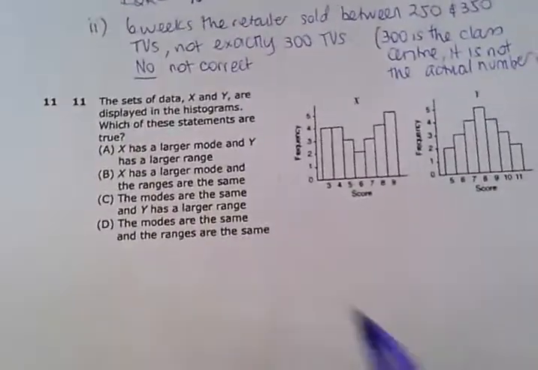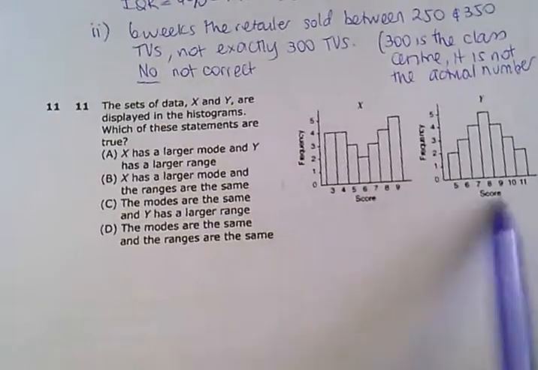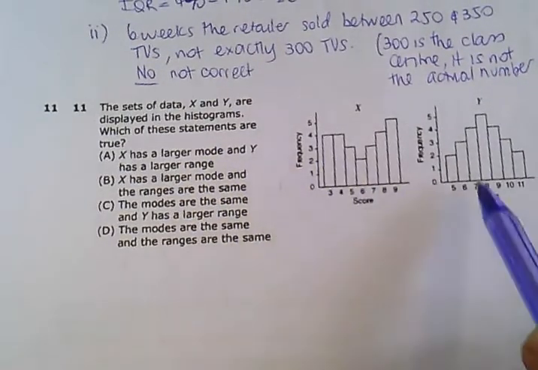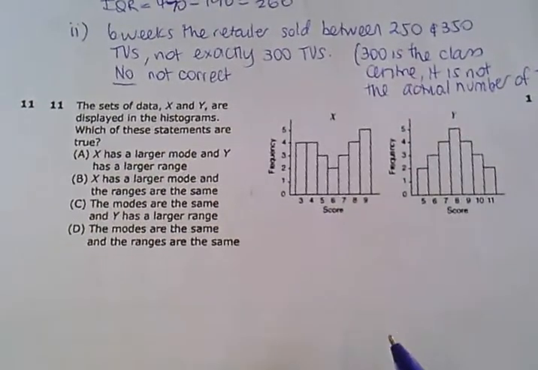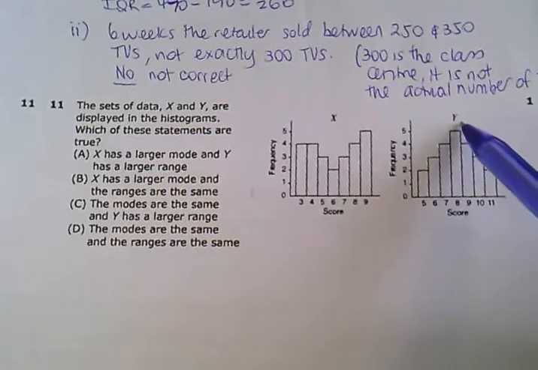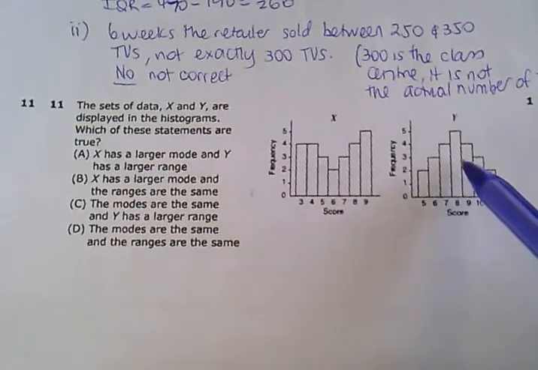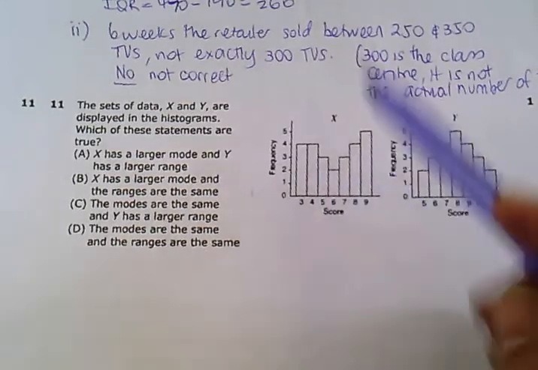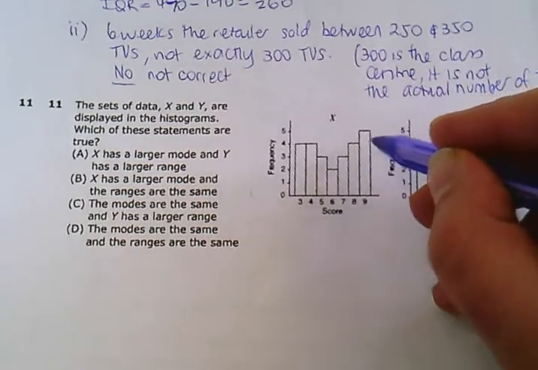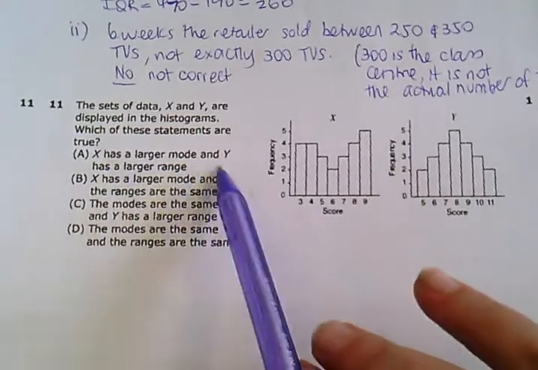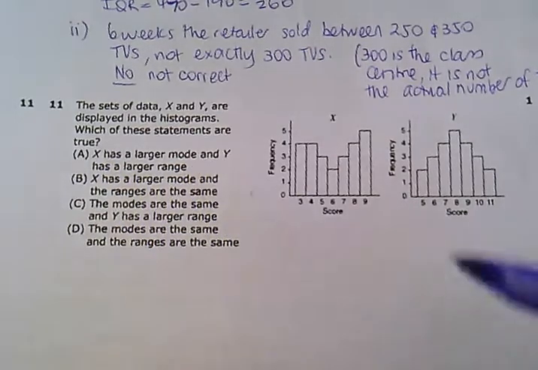2011 HSC. The sets of data, X and Y, are displayed in histograms here. Now, which of these would you say is symmetrical? Do you think either one of them looks symmetrical? This one's symmetrical because, look, the columns go down equally on either side. This one almost is. If this column was just like that, it would be symmetrical, okay? But the questions are, X has a larger mode and Y has a larger range.